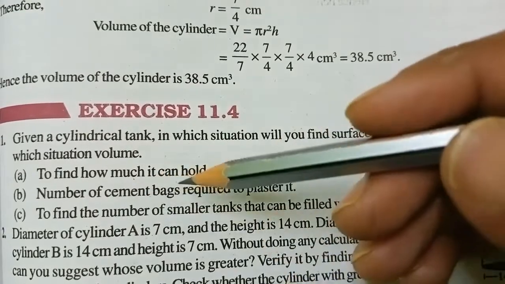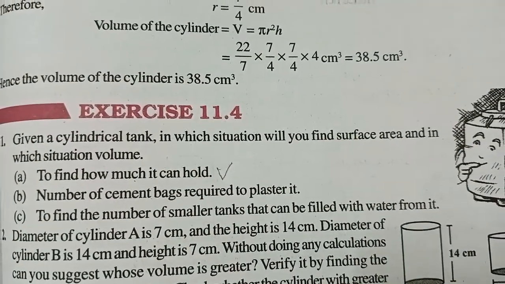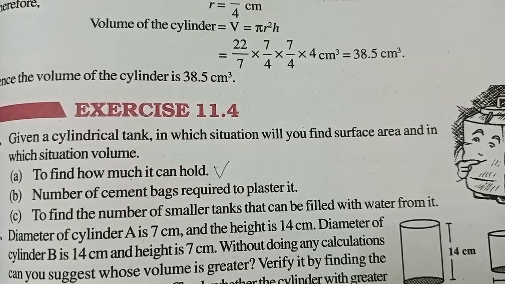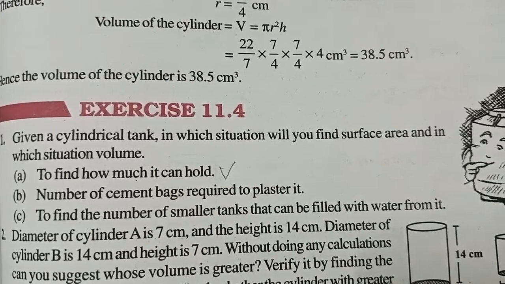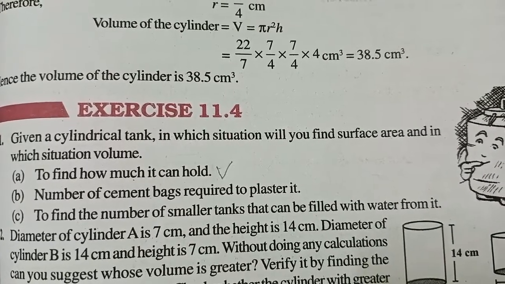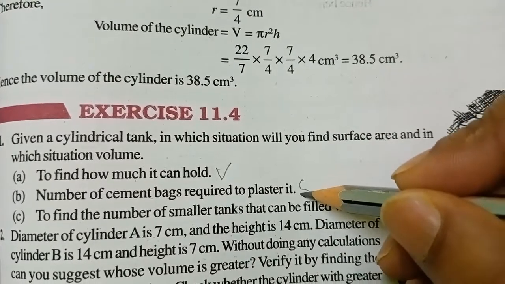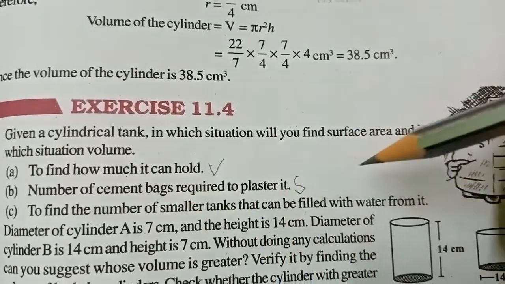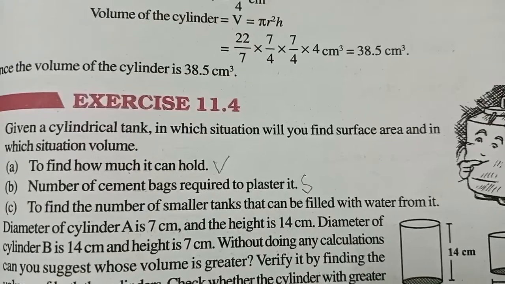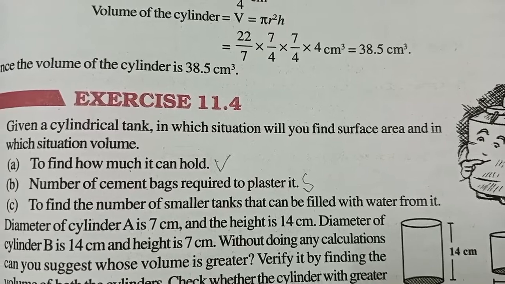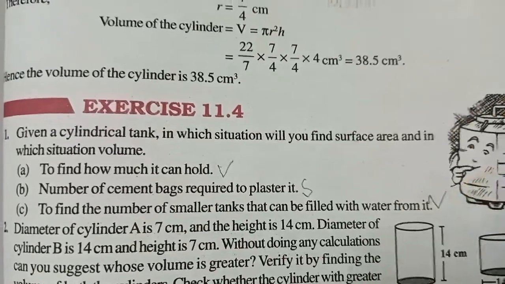B: the number of cement bags required to plaster it. Plaster means it is a plain surface, and whenever a plain surface is required, you have to find the surface area. So here you have to find the surface area. C: to find the number of smaller tanks that can be filled with water from it. Again it is the amount of space, how much water it can fill, so again it is volume. In this way you have to understand.